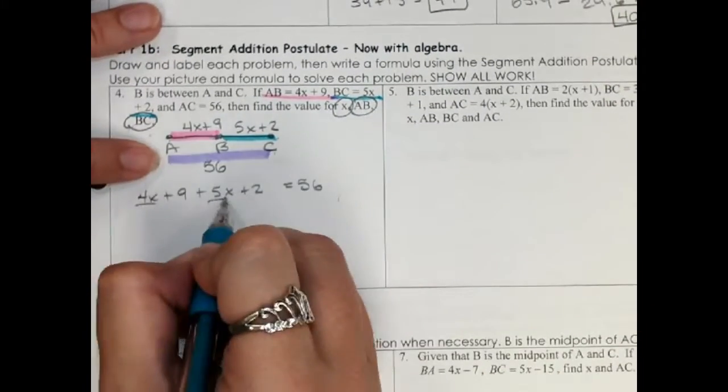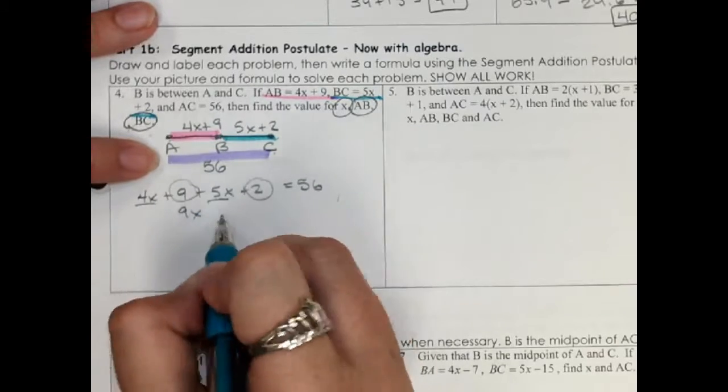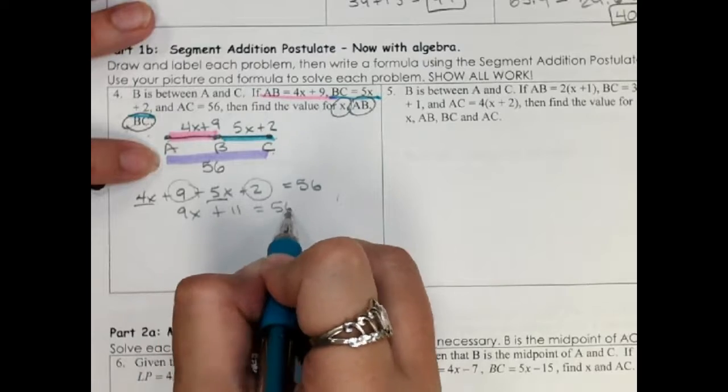Combine like terms. These two get 9x. These two are like terms. Subtract the 11.